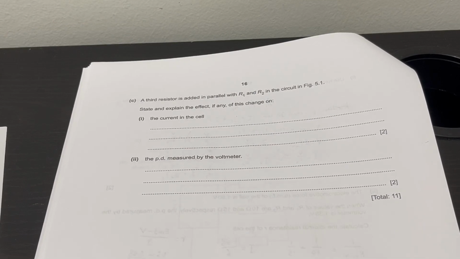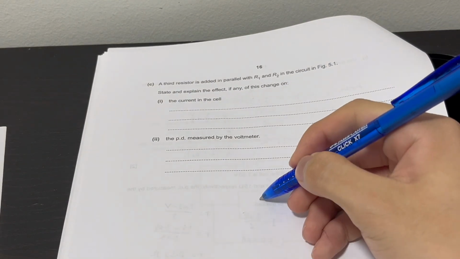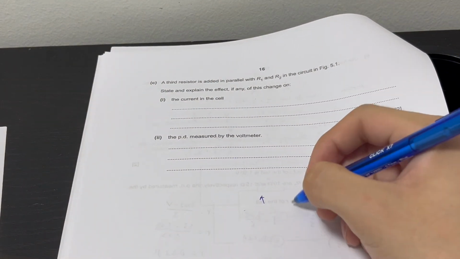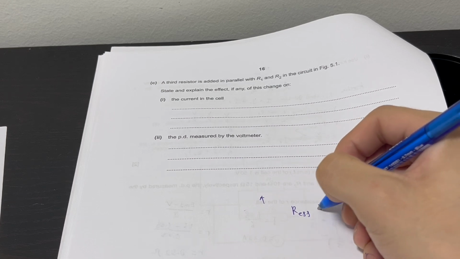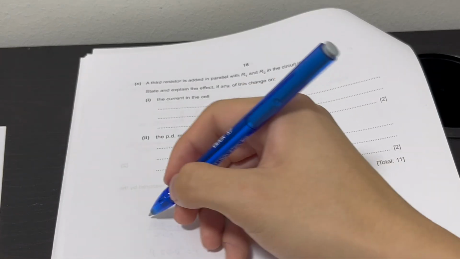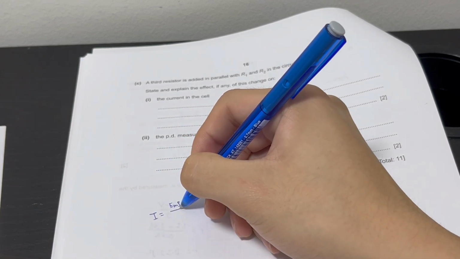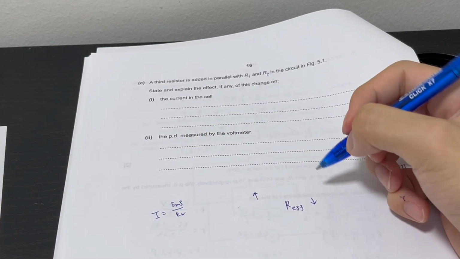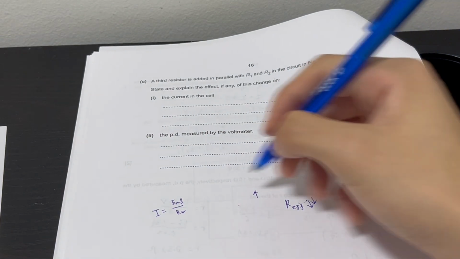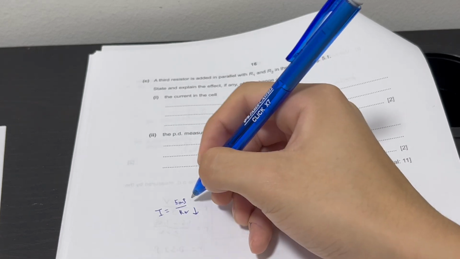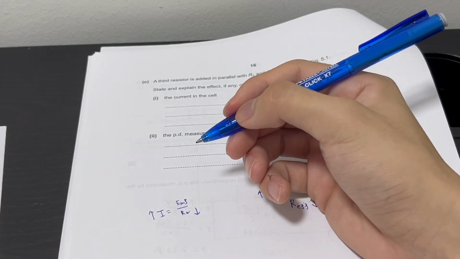Okay, so a third resistor is added in parallel with R1 and R2 in the circuit. State and explain the effect, if any, of this change on the current in the cell. So if the number of resistors is increased, then the effective resistance will decrease. So I equals the EMF divided by the total resistance. So when the resistance is decreased, the current in the cell will increase.